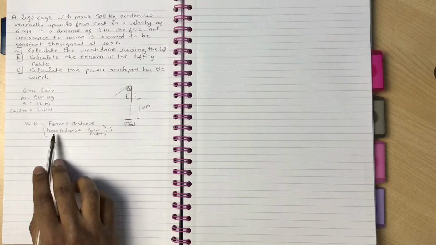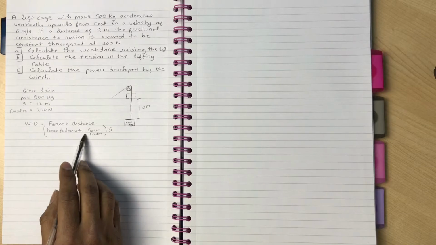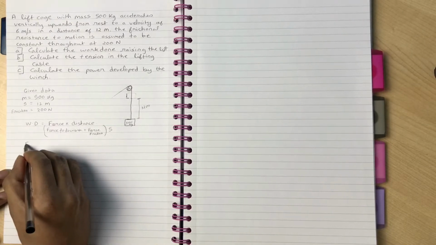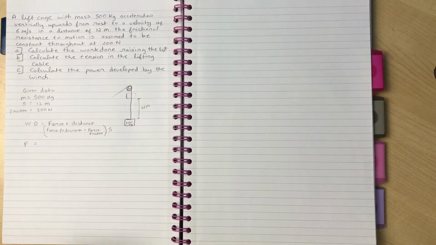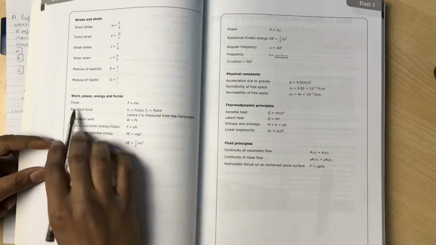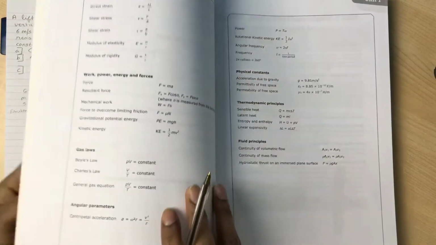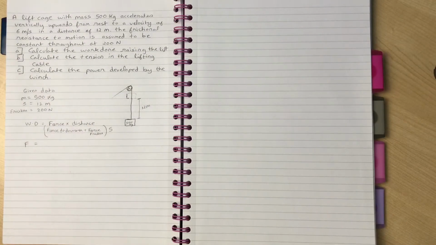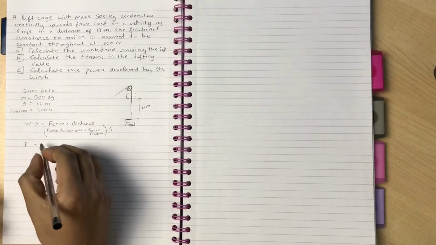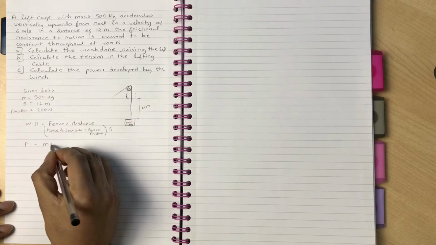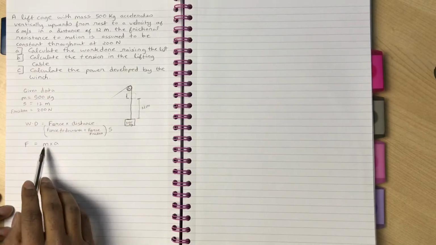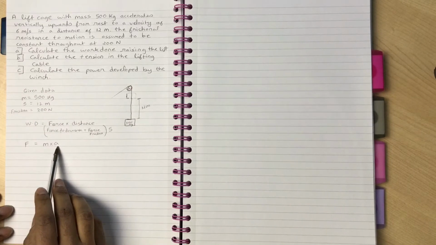Now we have to calculate the force due to work. Force can be calculated as, again we take a look at the formula sheet. Force equals to mass times acceleration. We have the value of the mass, but we don't have the acceleration.